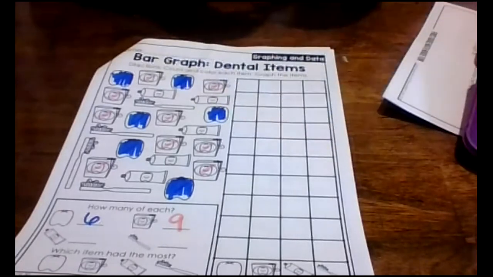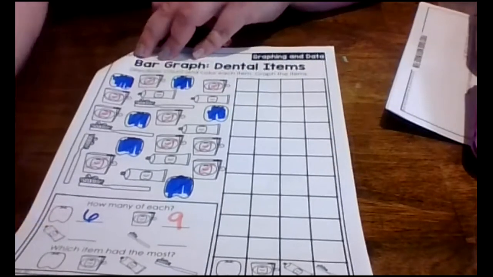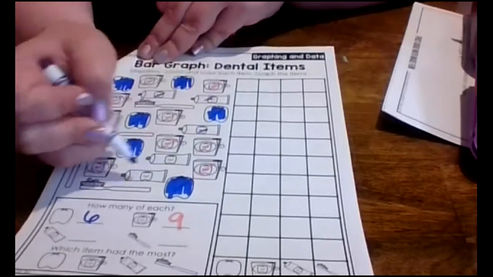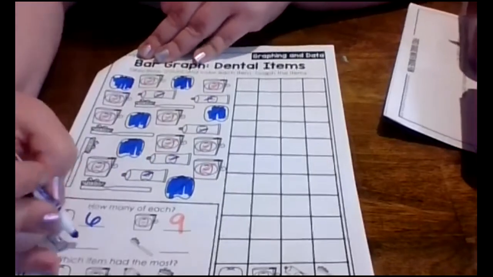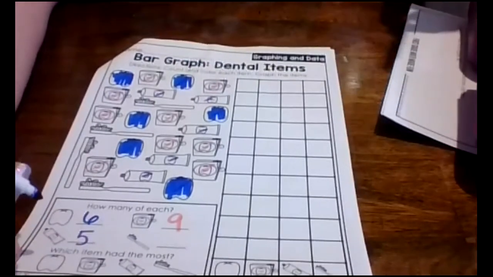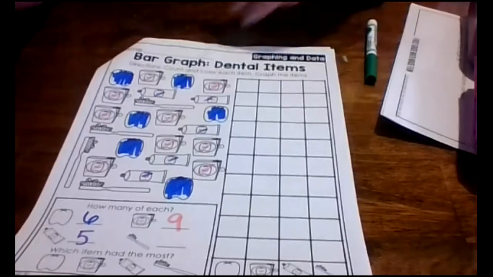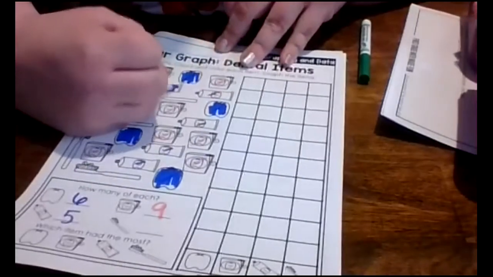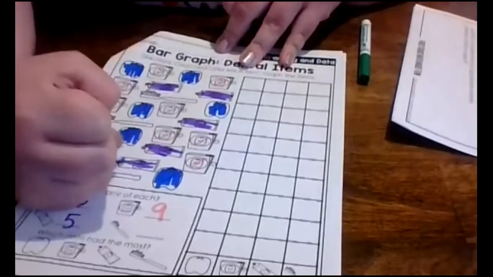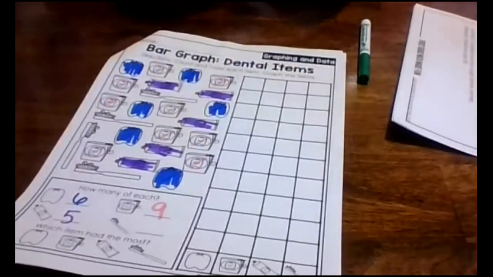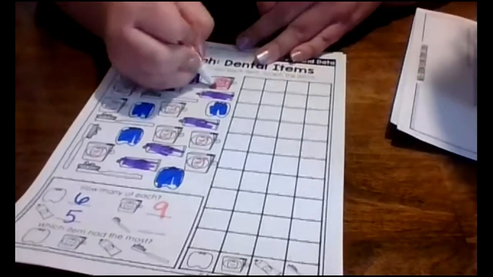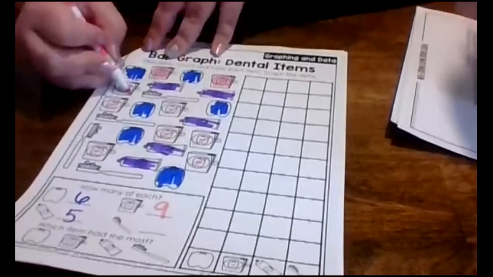Okay, thank you. Now let's count the toothpaste. 1, 2, 3, 4, 5. Oh, is green your choice? Okay. And then you can go back and color these, and that will help make sure that you counted them all.